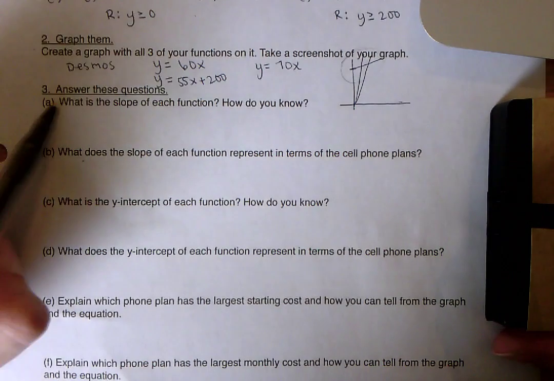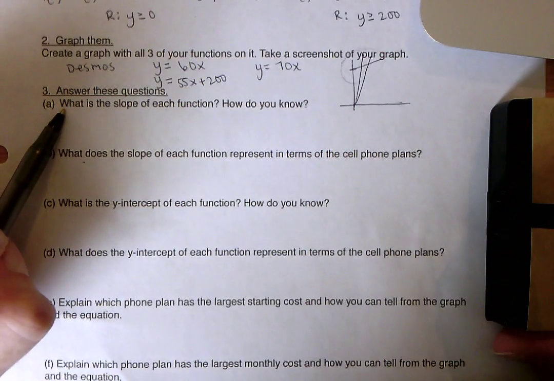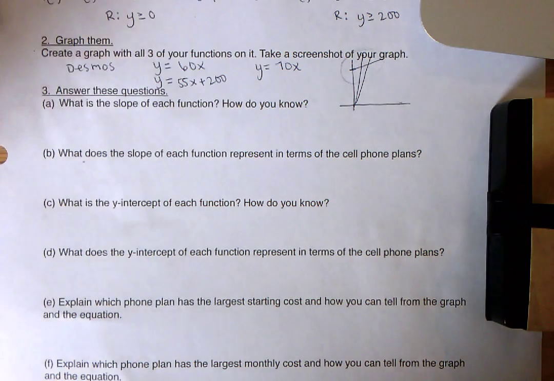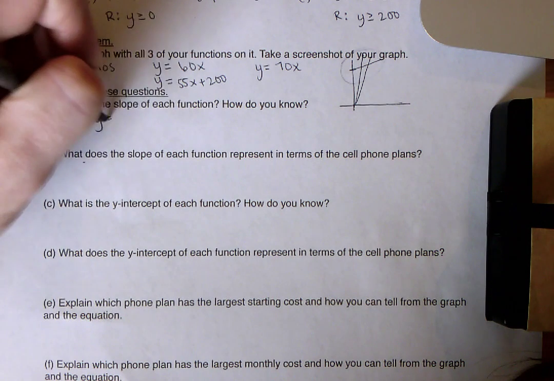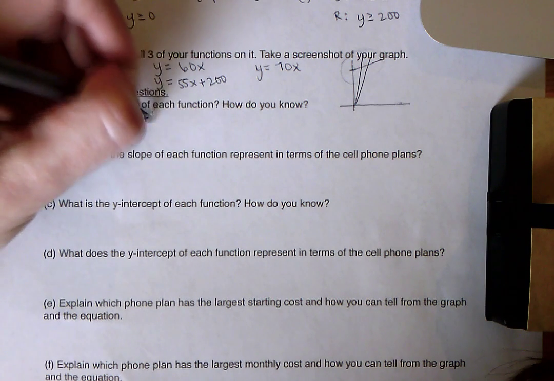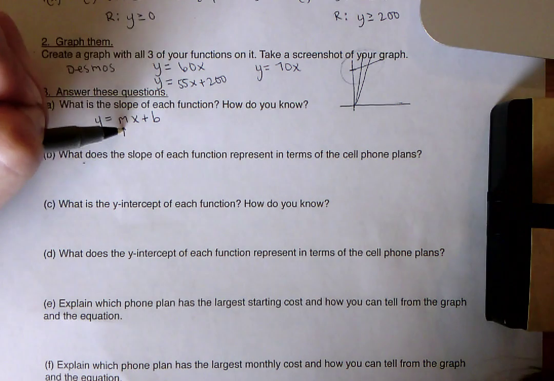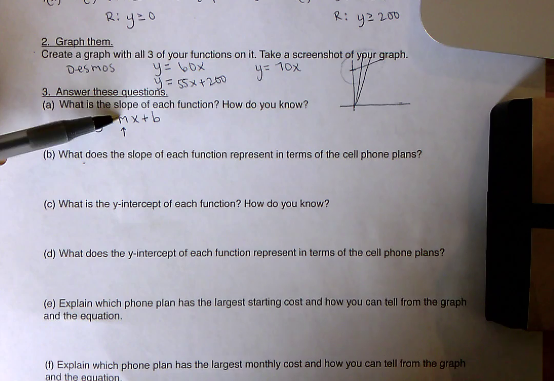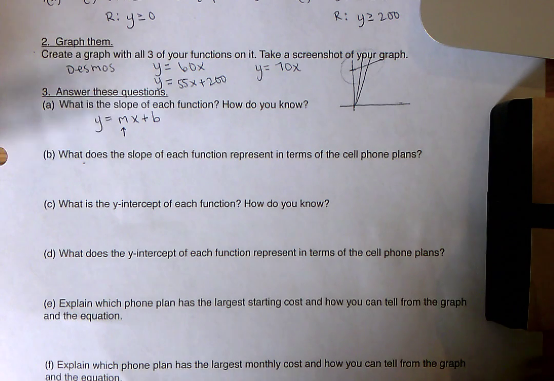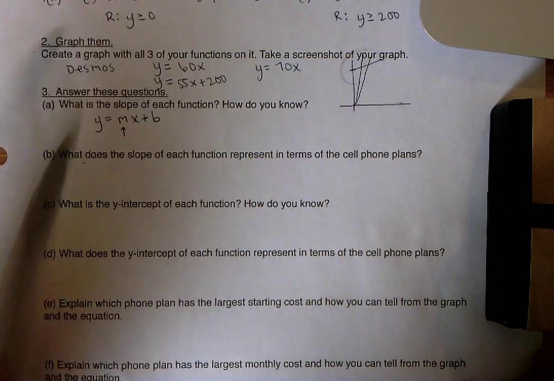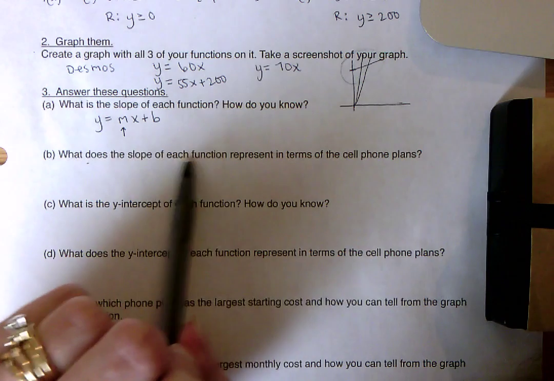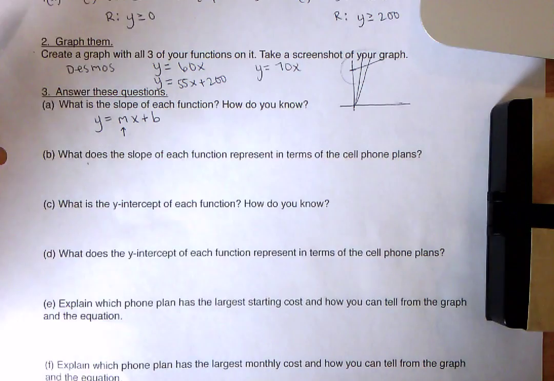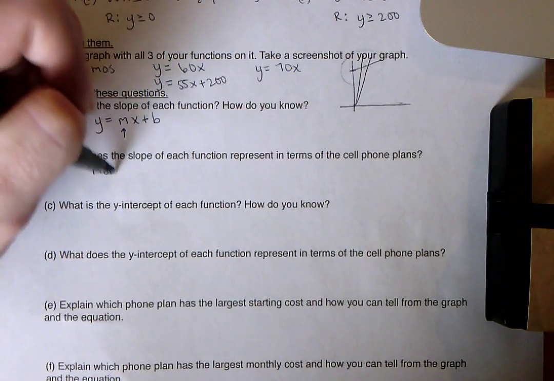Alright, so then after that, you can answer this question. What is the slope of each function? Remember that slope is the value that's out in front of X. That's the monthly payment, basically. In terms of this, what does the slope of each function represent? In terms of the cell phone plans, it's the monthly payment. Okay, it's your standard monthly payment that you have.